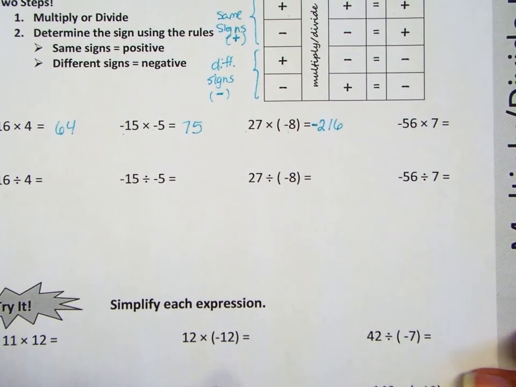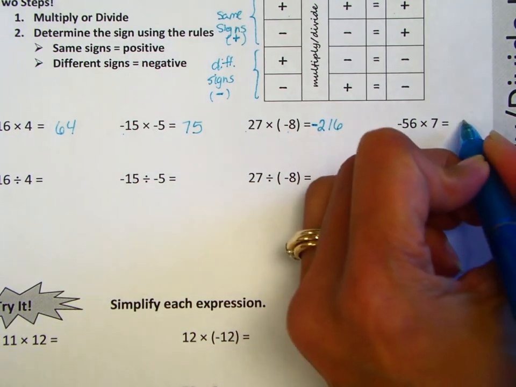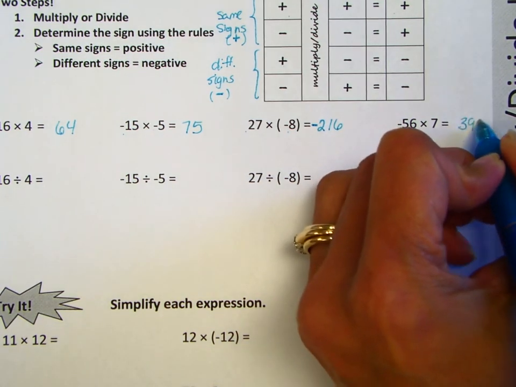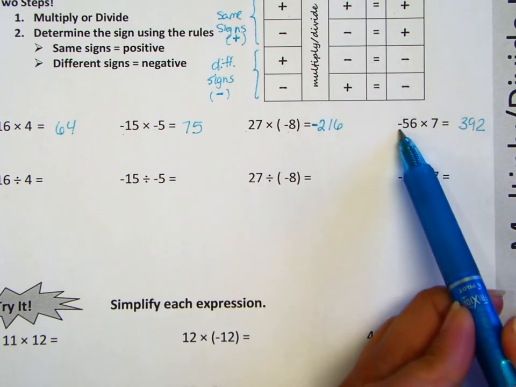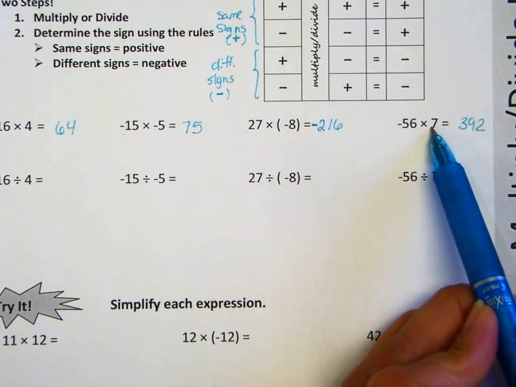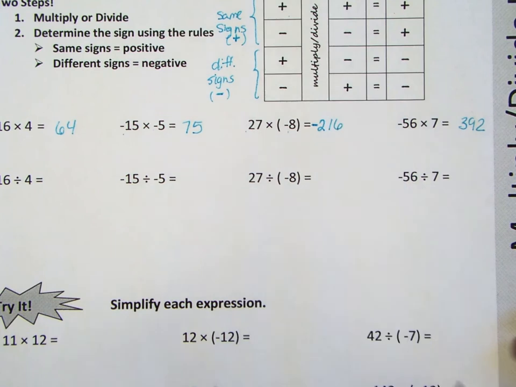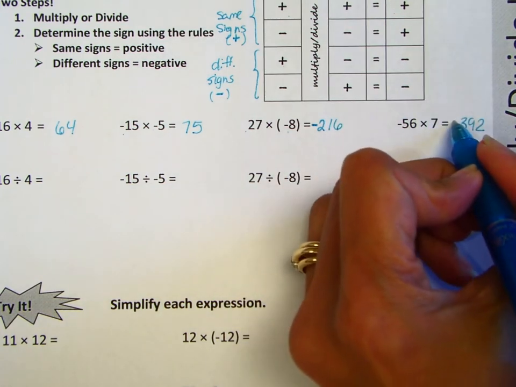And then we have negative 56 times 7. Take a moment to figure that out. And we have 392. Another big answer. But we have a negative times a positive is a negative. Different signs mean negative.